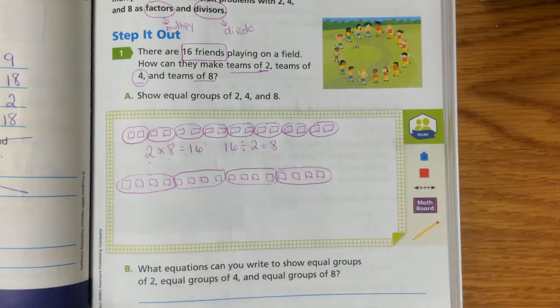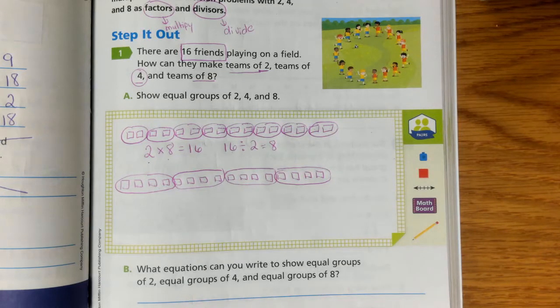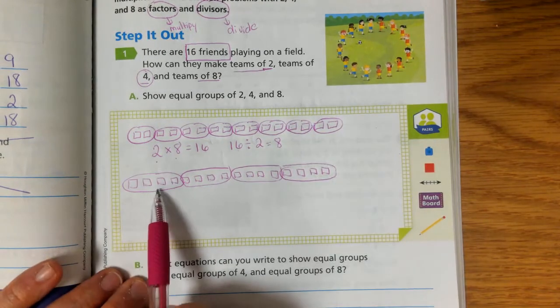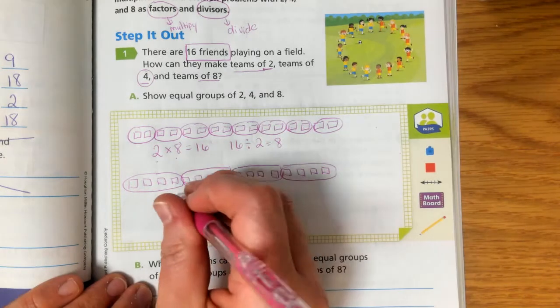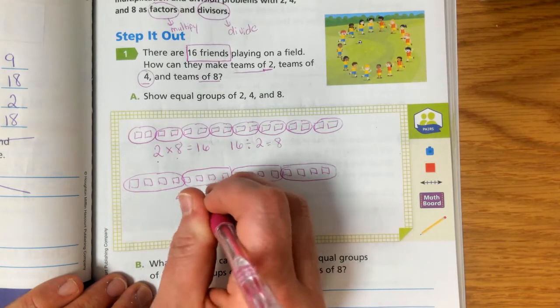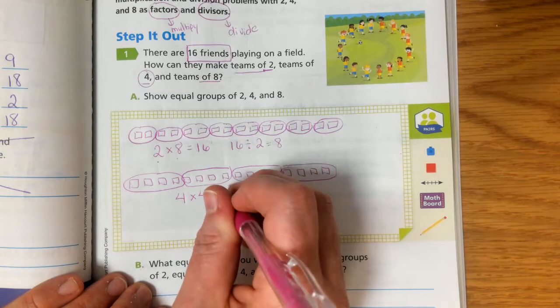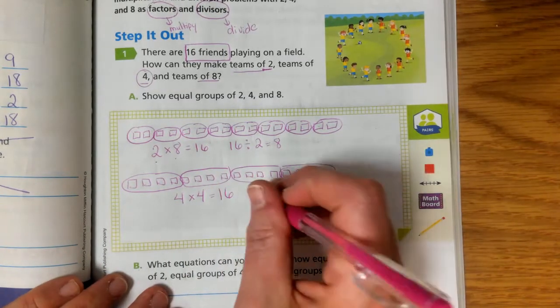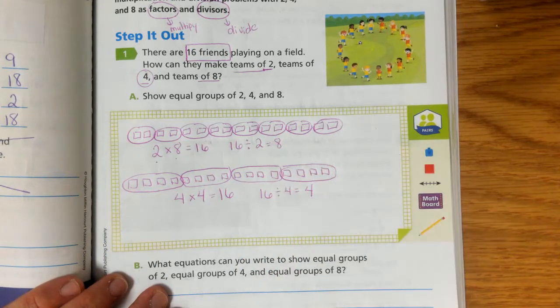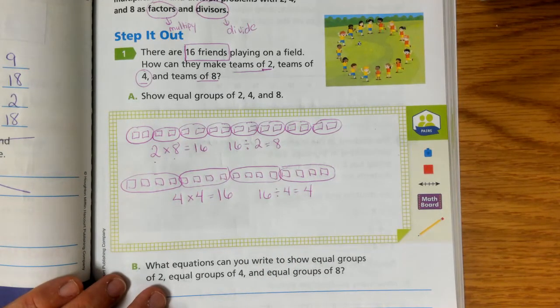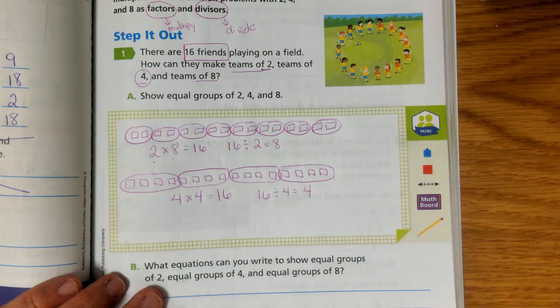So now I have teams of 4. So how many teams of 4 do I have? I have 1, 2, 3, 4 teams of 4. So if I have 4 teams of 4 people, that's going to equal 16 total people. Or 16 divided by 4 equals 4. So, right, our related facts. So 4, 4, and 16 go together.